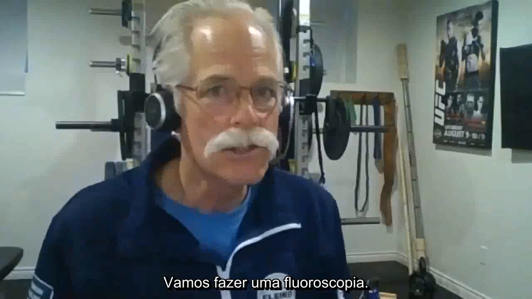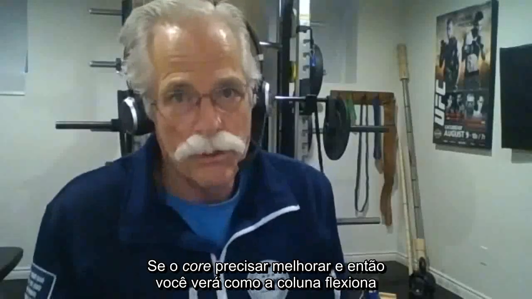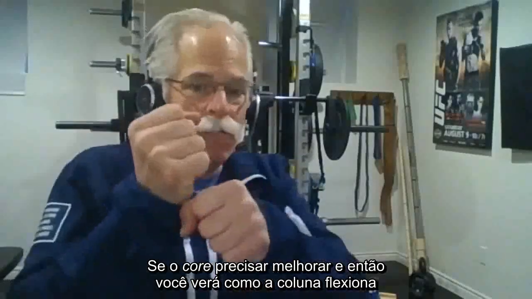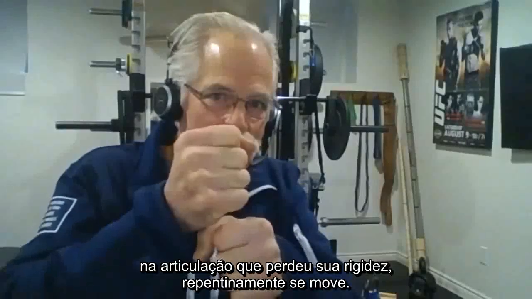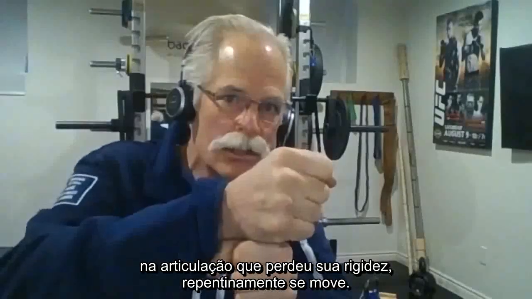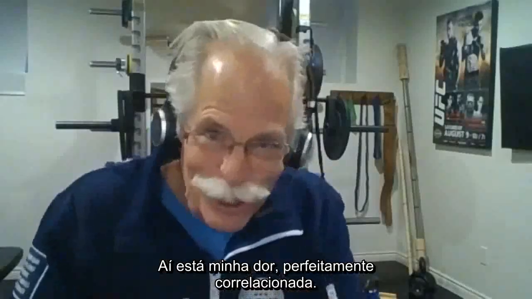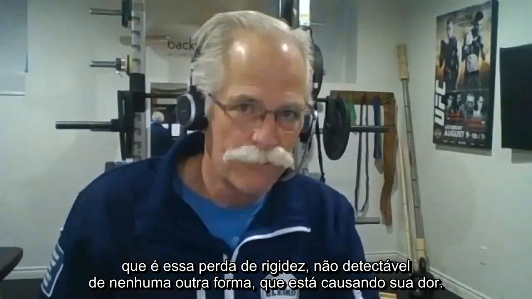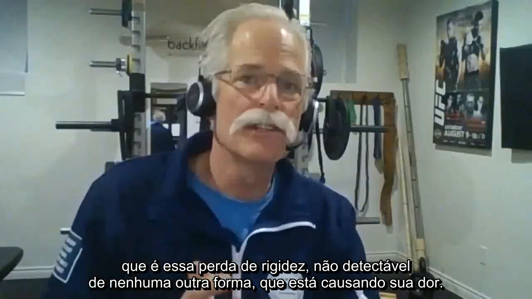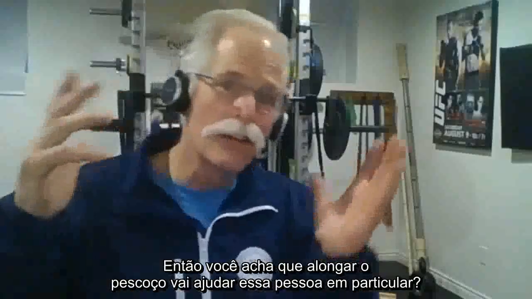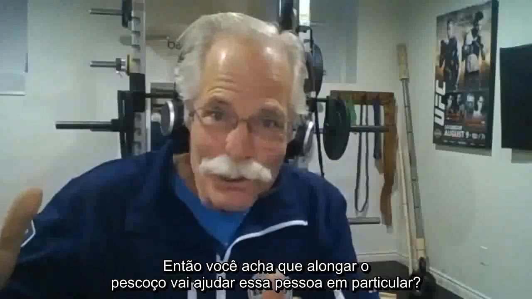Let's take a fluoroscope if the court needs proof, and then you will see as the spine flexes at the joint that has lost its stiffness, it suddenly clunks. Ooh, there's my pain, perfectly correlated. We know precisely that it is that loss of stiffness, not detectable in any other way, that is causing their pain. So do you think stretching your neck is going to help that particular person?